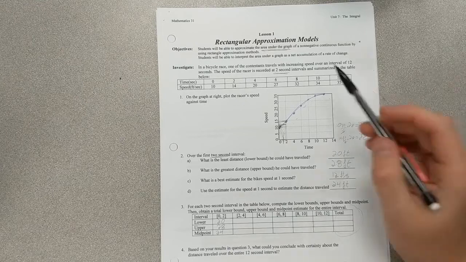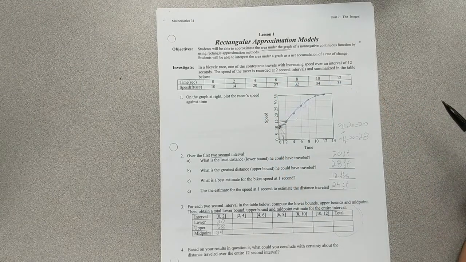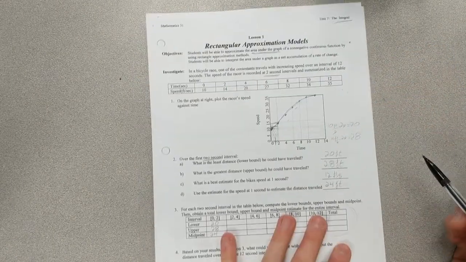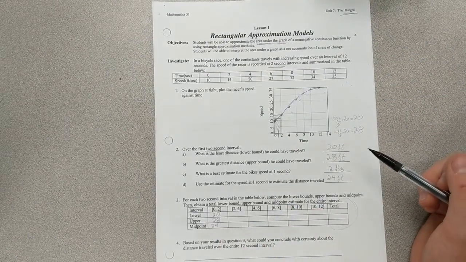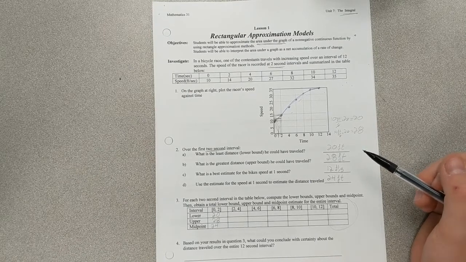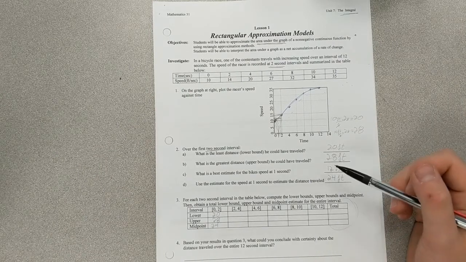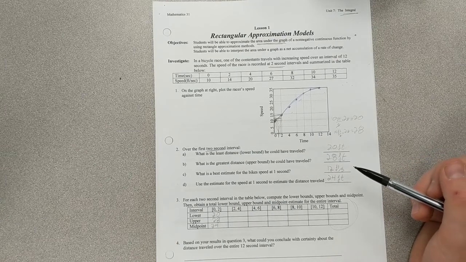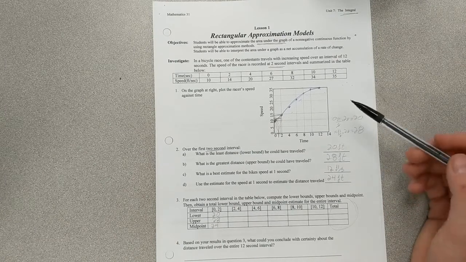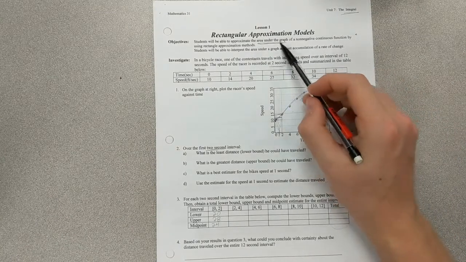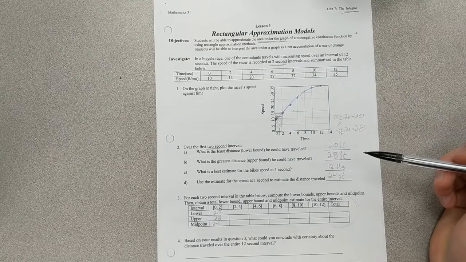We are starting the rectangular approximation models for the integral. This entire unit is on integration, or studying the integral. It's very, very cool and tells us some very important information, just like the derivative told us important information, the integral will too. We're going to jump right into this question. The integral is going to eventually tell us area under the curve, or area under a graph. So we're going to look at ways that we could estimate area under a graph for a specific situation.